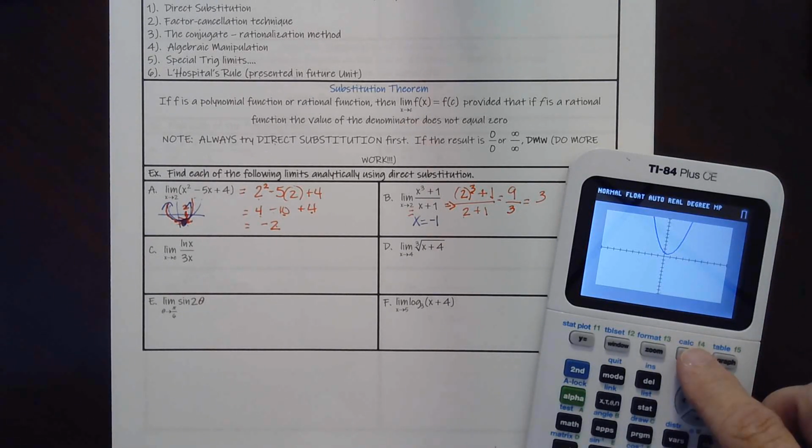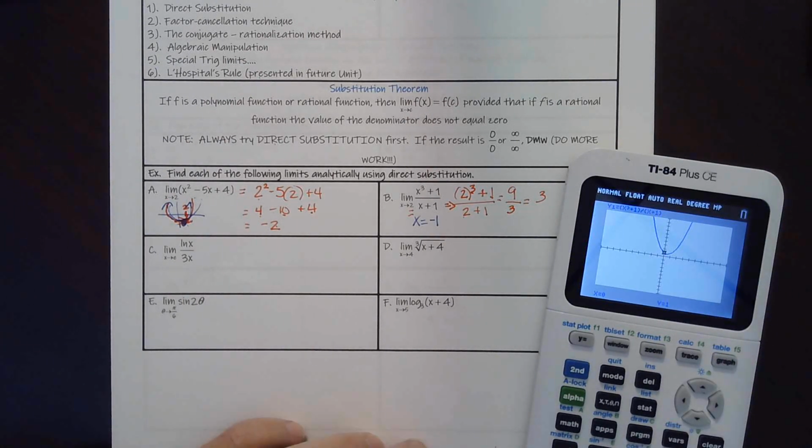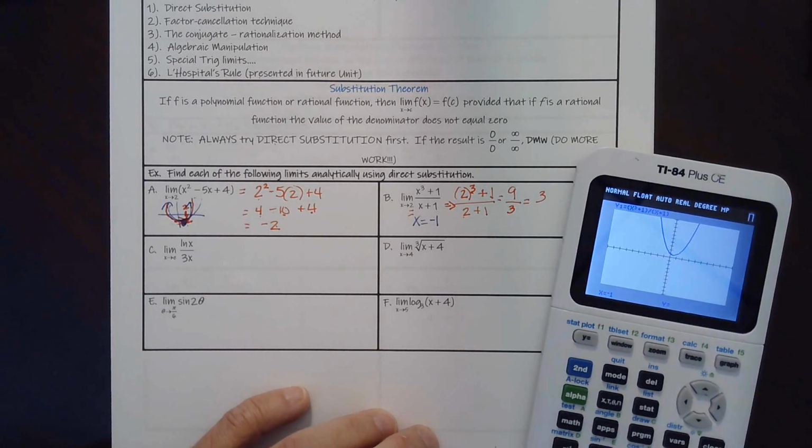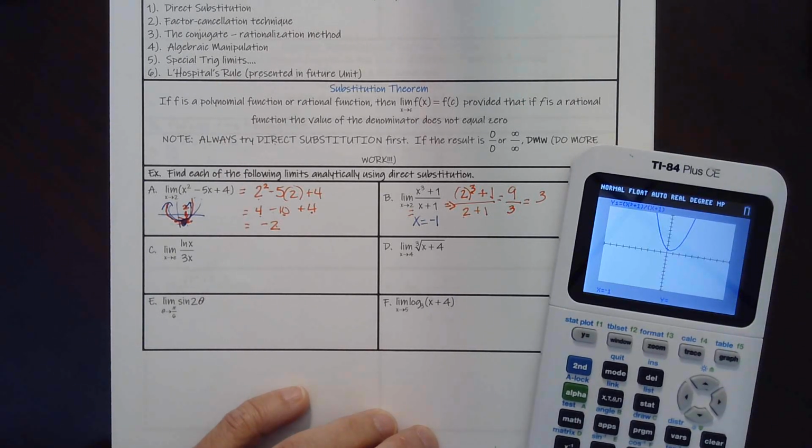So if I press trace and type in -1, look what happens. So at x equals -1, and I push enter, look at what we get for y. The y value is nothing. So that means that there is a hole in the graph at x equals -1.